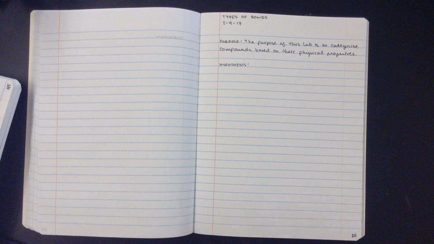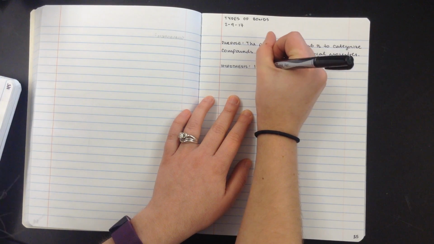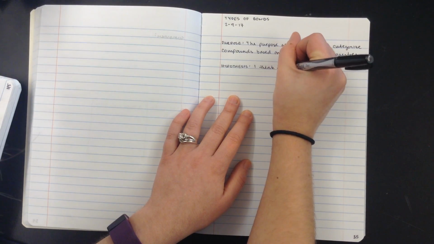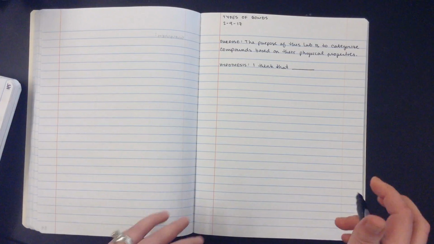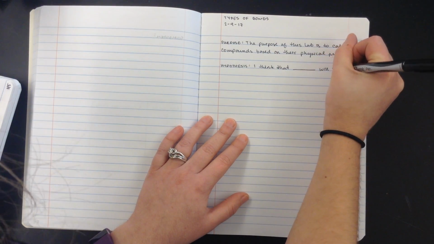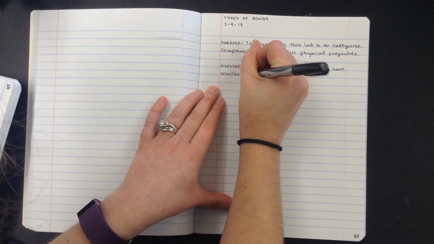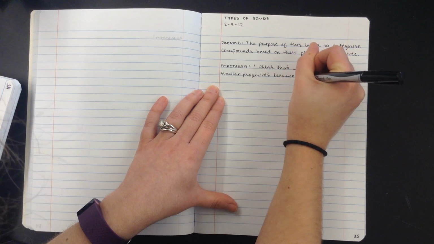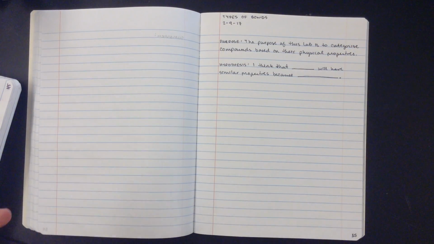So I'm going to set this up with some fill in the blanks. We're going to structure this as: I think or predict that blank compounds will have similar properties because blank, and then I want you to give a reason. And then I want you to write the same sentence for the other group of compounds. So we're basically going to sort them into two different groups.